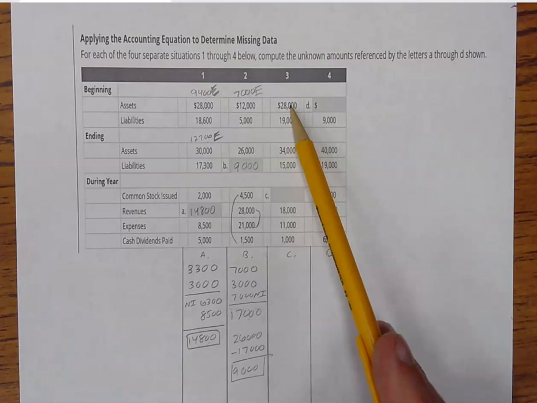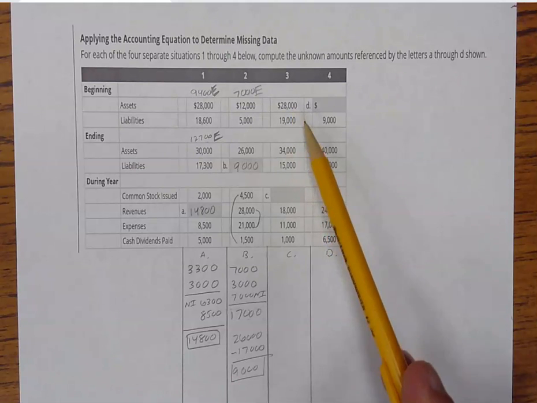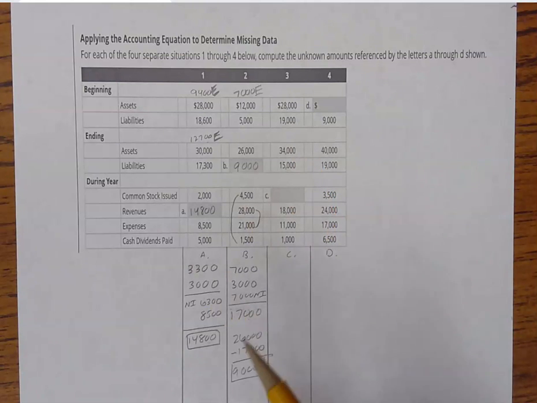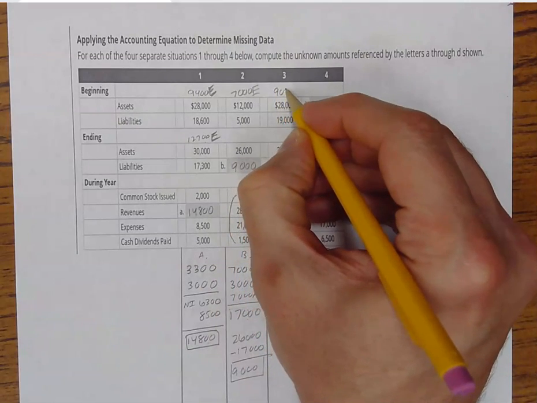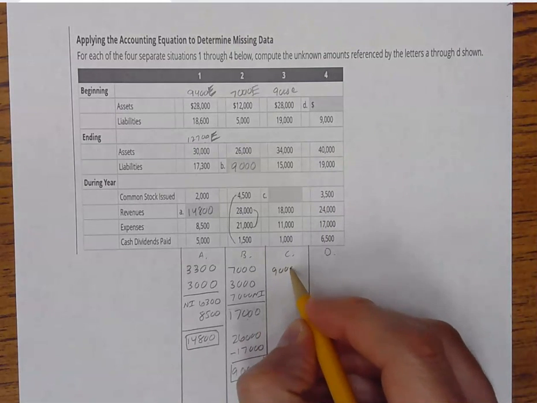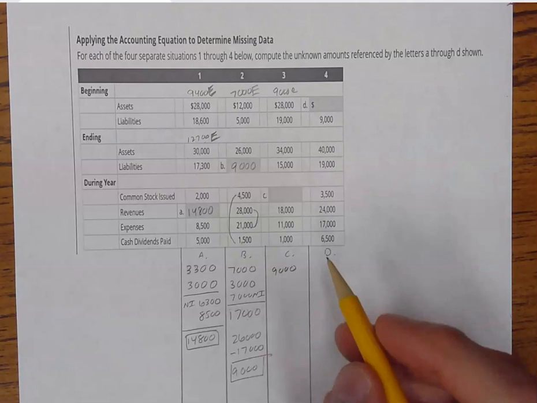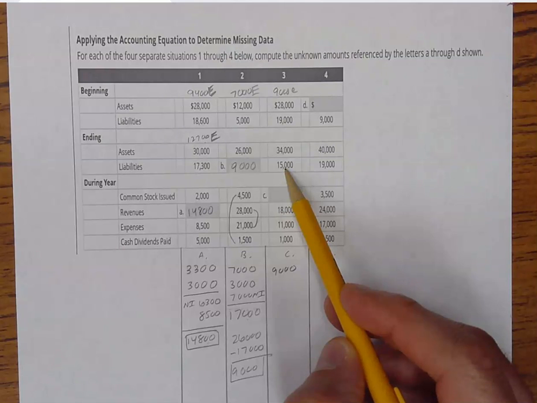So we have beginning equity of $9,000. We have $28,000 in assets, and we have $19,000 in liabilities. So I'm just going to write down 9,000 E. That's going to give me $9,000 in beginning equity. Now I can see right here that my ending equity is 19,000.